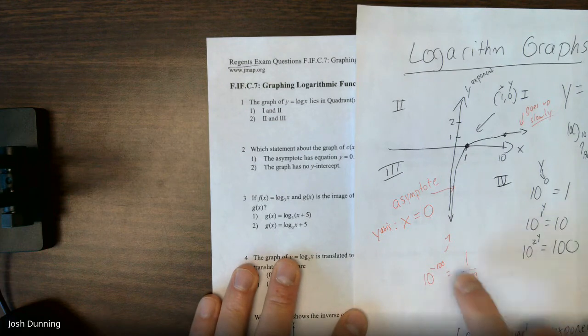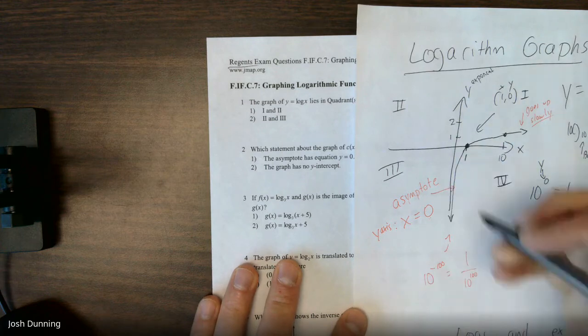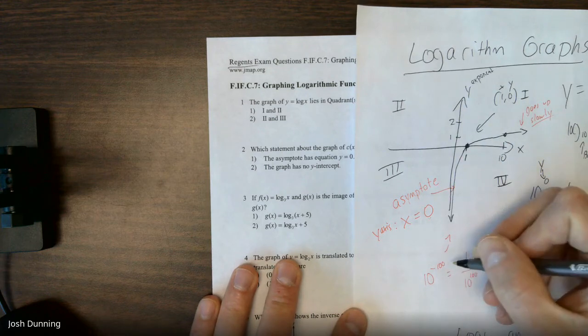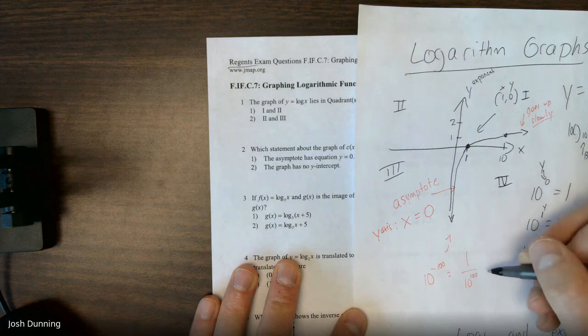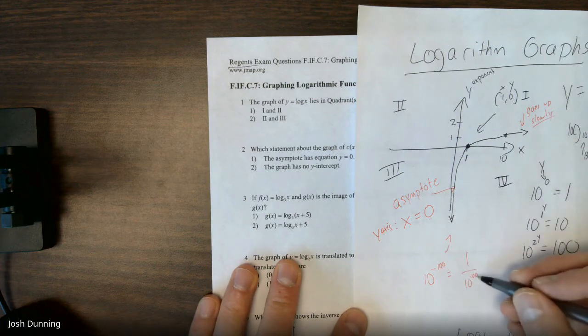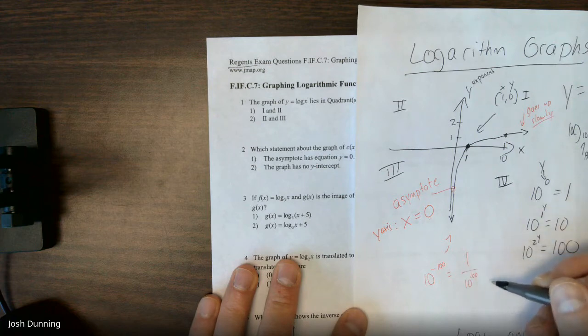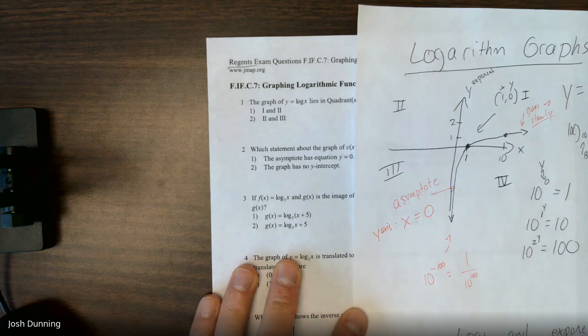With our example here, even if you crank out a negative 100 way down as your exponent, you're not going to be 0. You're going to be so close to 0, but you're not actually going to be 0. This would be 1 over 10, or 1 with 100 zeros after it. So close, but it's not 0.